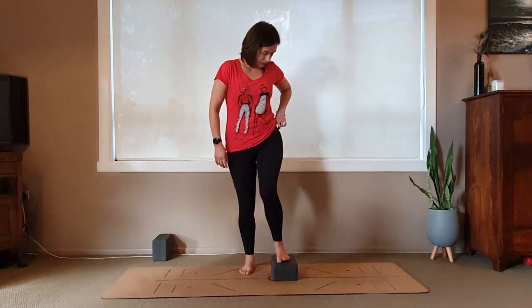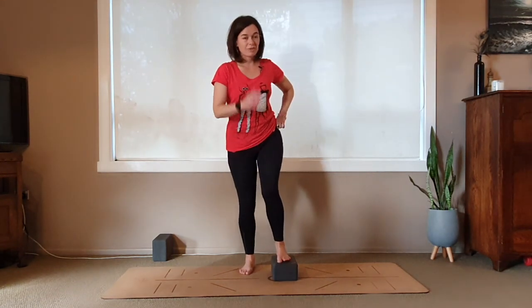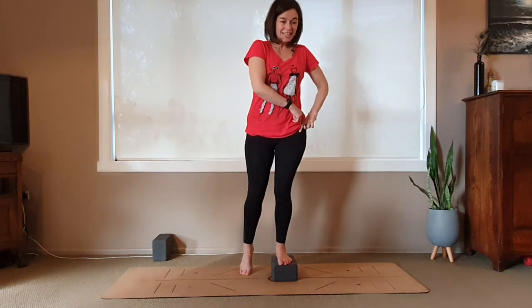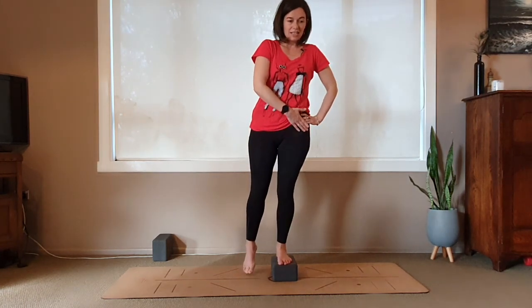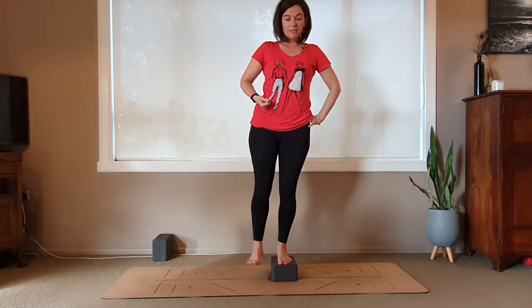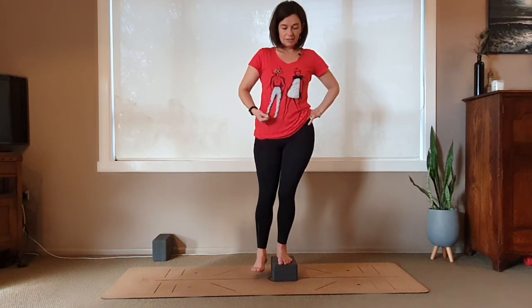Okay, so again, you come onto the block or not. You're going to start to push down through the right side of the leg. So you visualize you're anchoring to use that to lift the left leg up. Okay, and then just release.